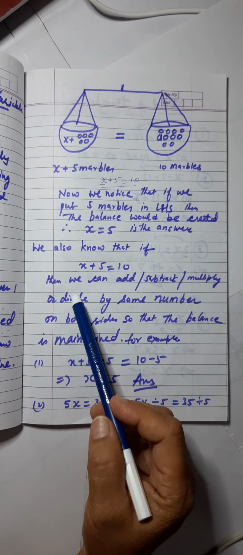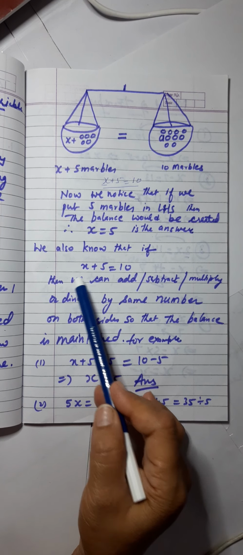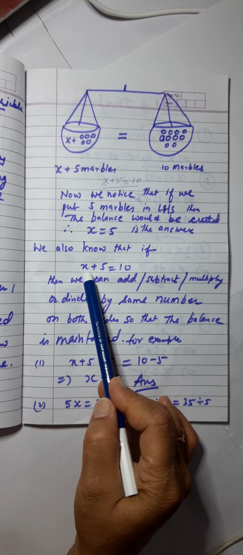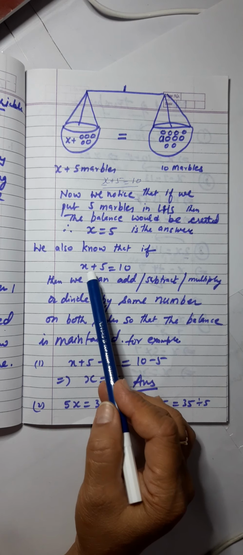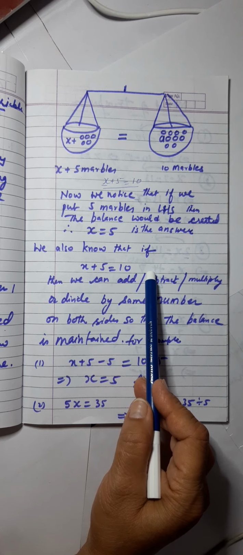Now, we learned in 7th class that if it is an equation, then whatever I add here, I will have to add here to maintain the balance. Whatever I have to subtract, I have to subtract here also so that the balance remains.